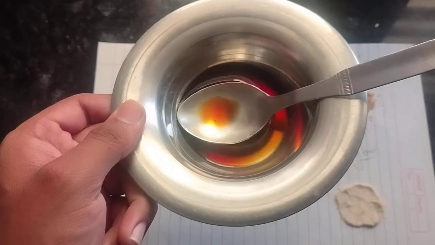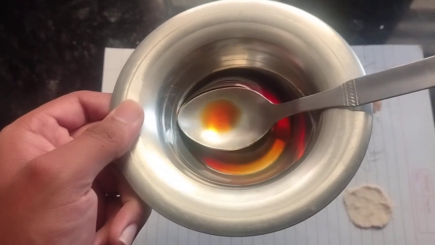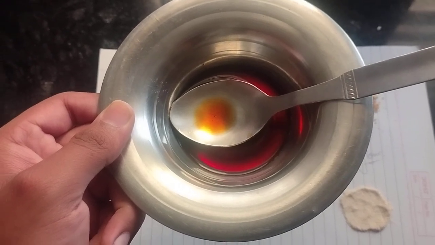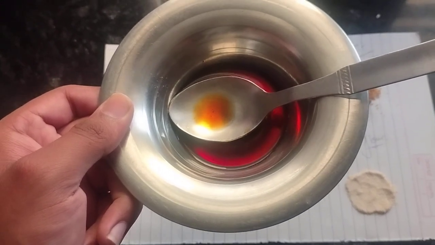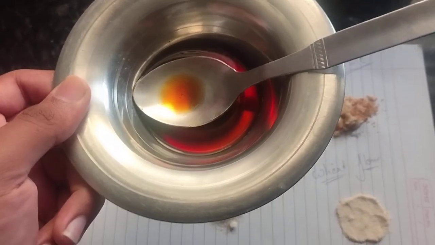So I have taken some of the iodine solution in one container and I have added water in it just to dilute it. Now we'll see what will happen after I pour this iodine solution on each of the samples that we have.